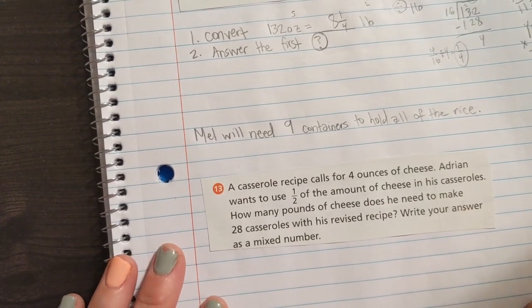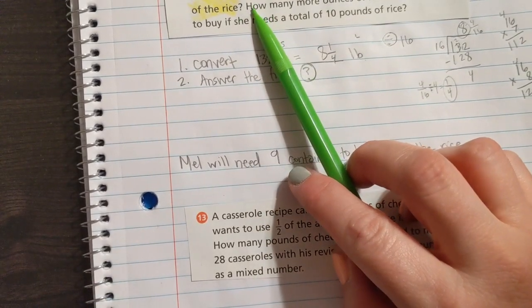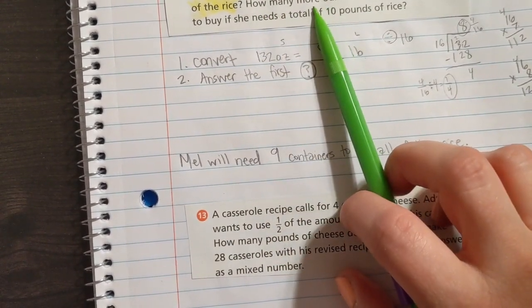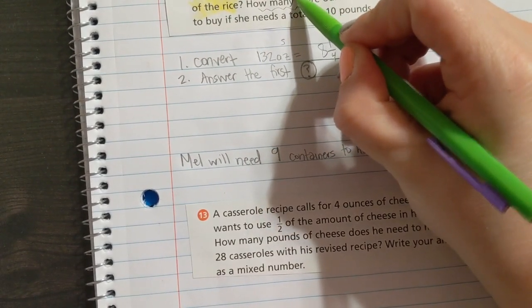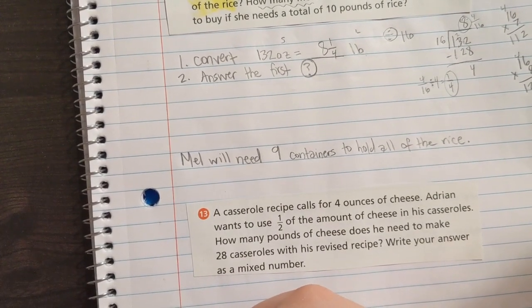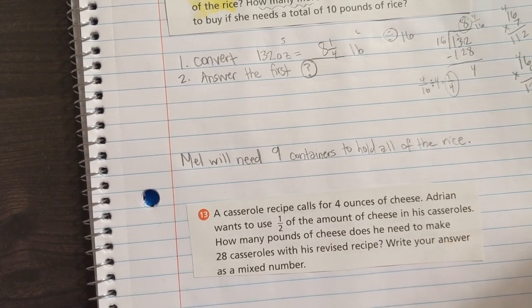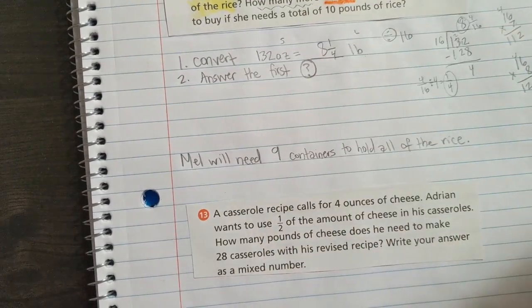All right, let's go back and find out what else they are asking. The next part says, how many more? That means there's some subtraction involved later. How many more ounces of rice? So ounces. Now they're looking for ounces. That's interesting. Before we used orange for ounces, so let's do that again. They're looking for it in ounces now.